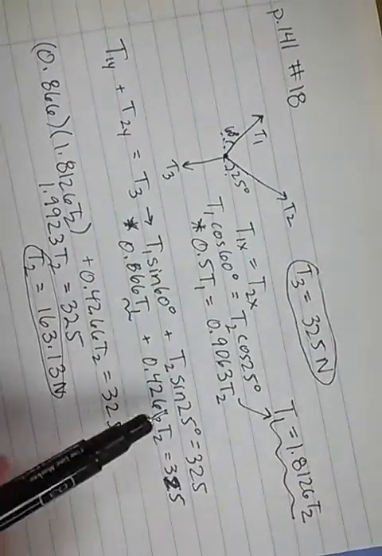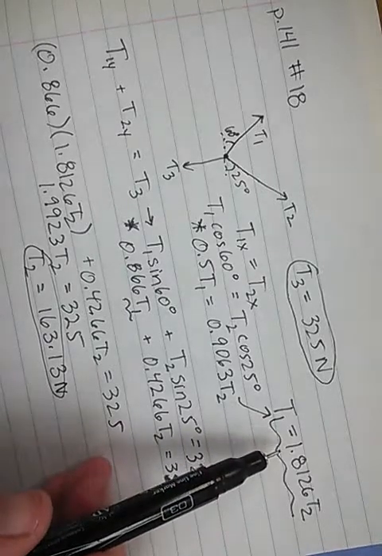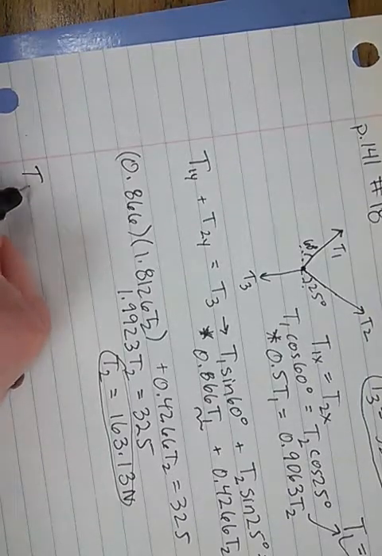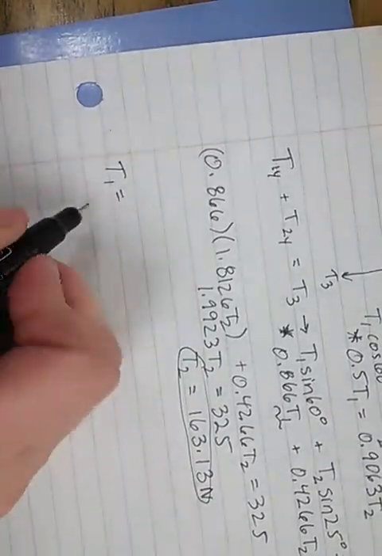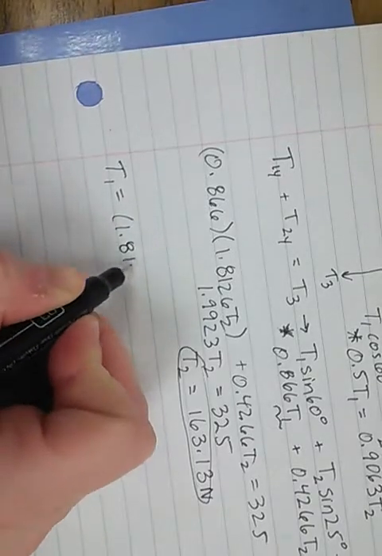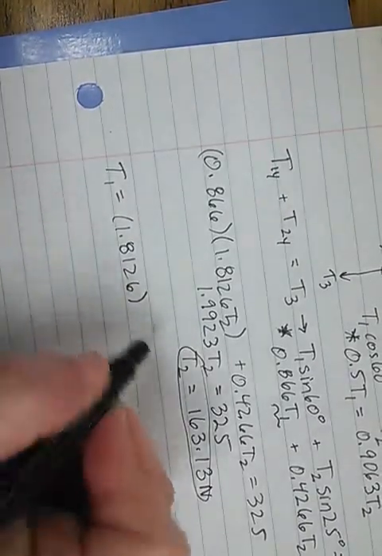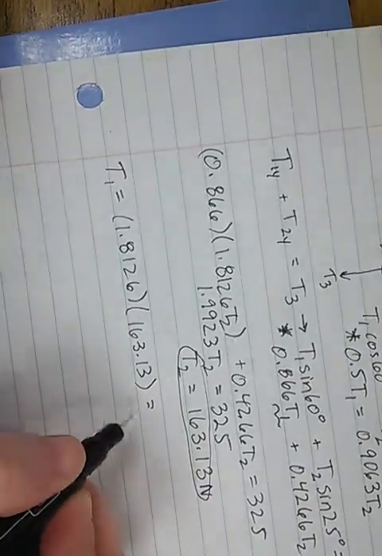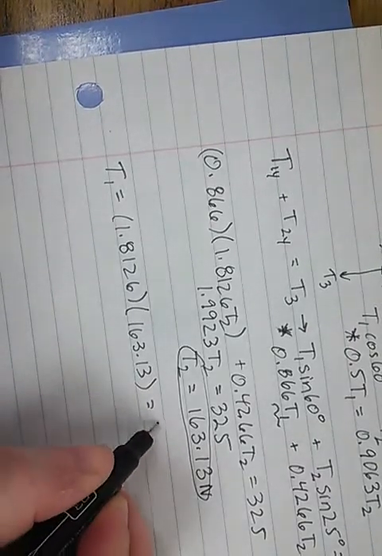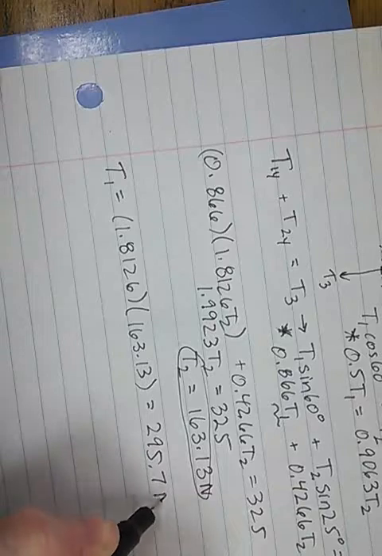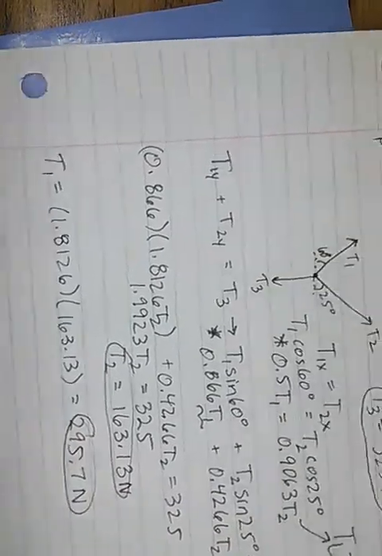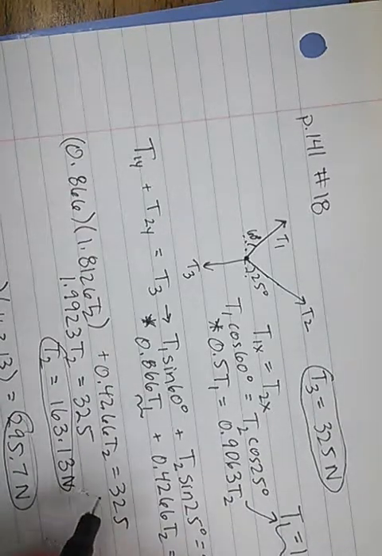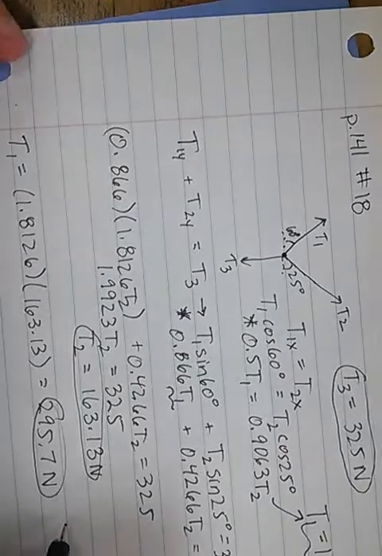We actually already have an equation for T1. T1 is equal to 1.8126 times T2. So T1 is equal to 1.8126 times 163.13, and you get 295.7 newtons. So we got T3 is 325 newtons, T2 is 163.13 newtons, and T1 is 295.7 newtons.